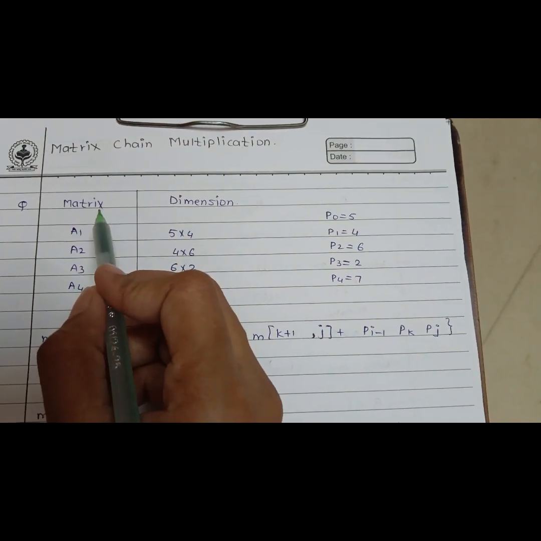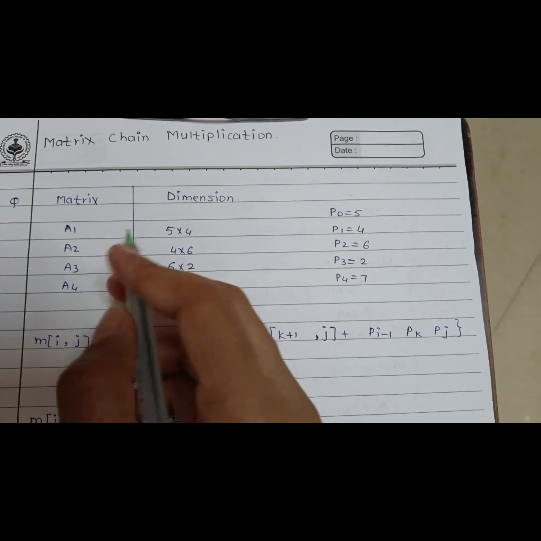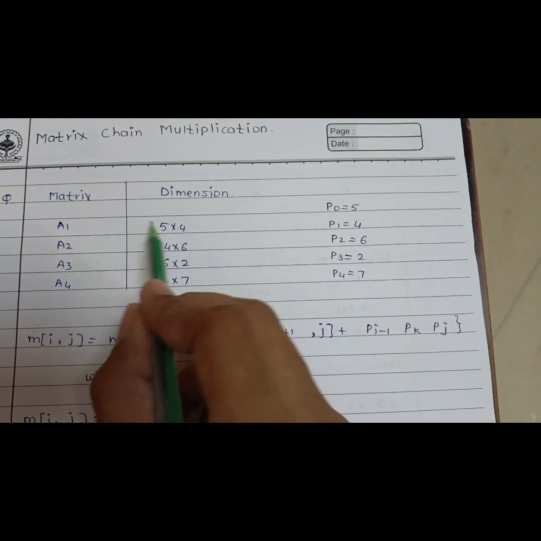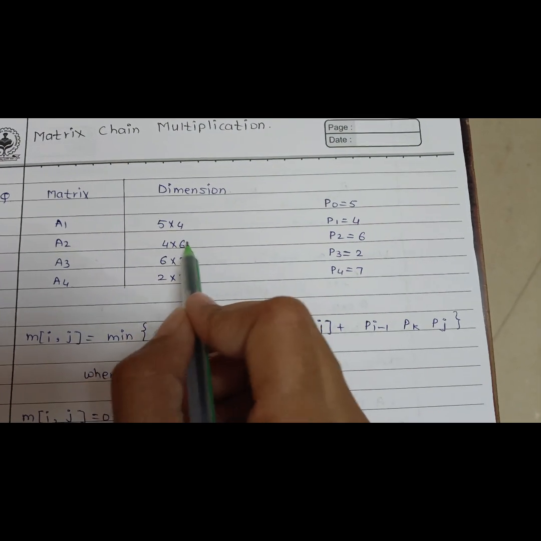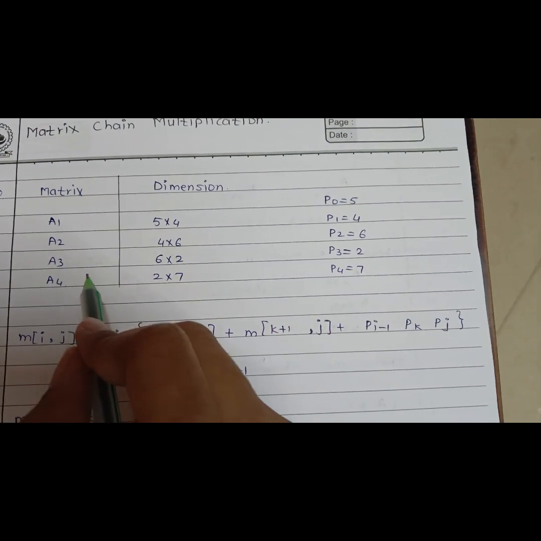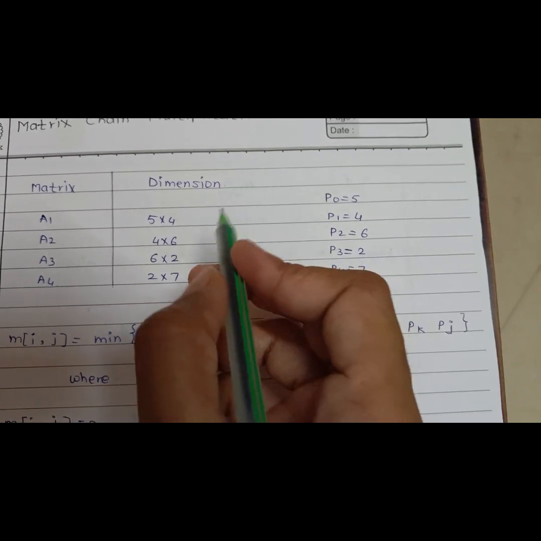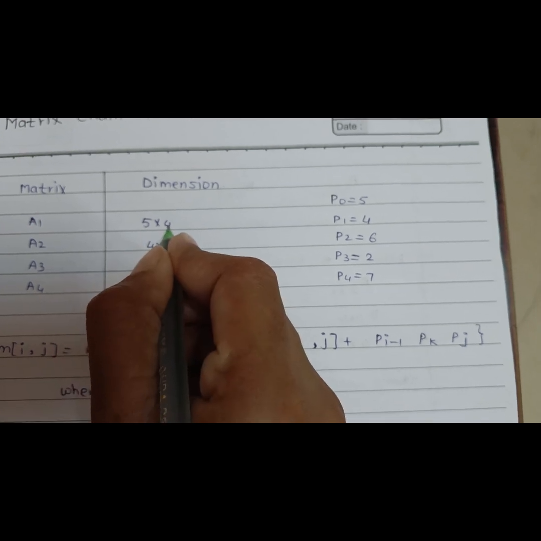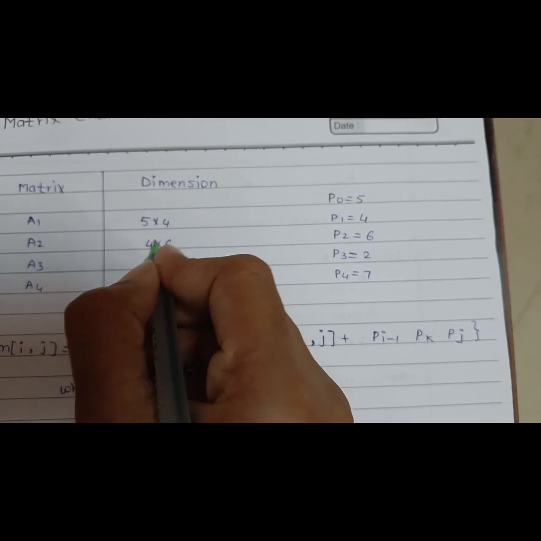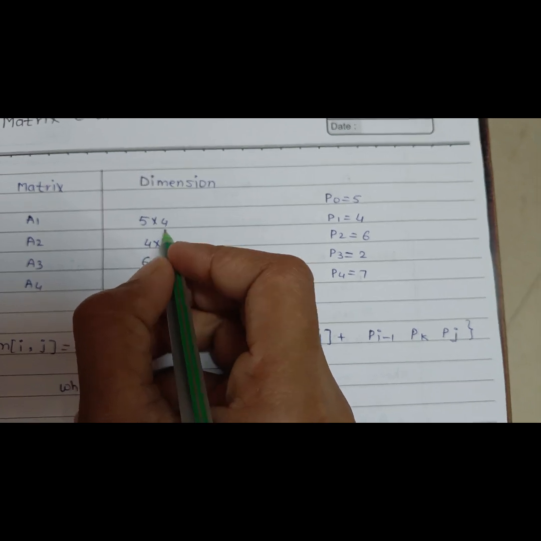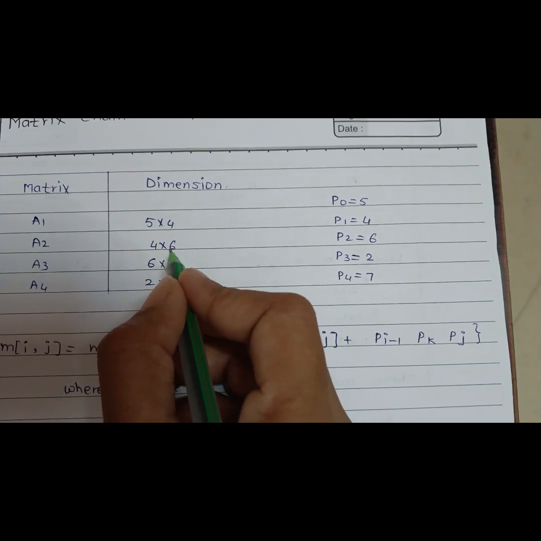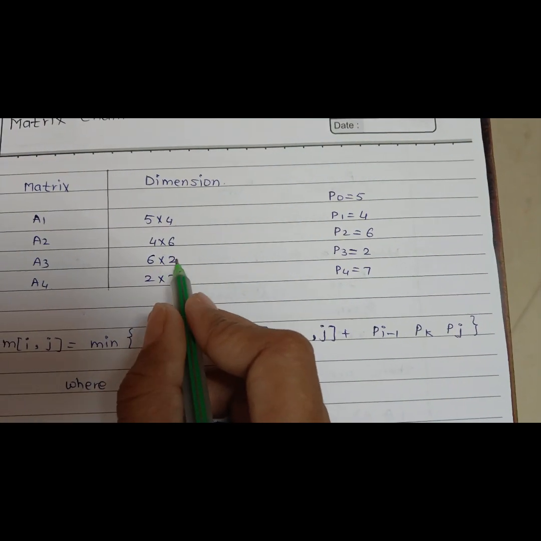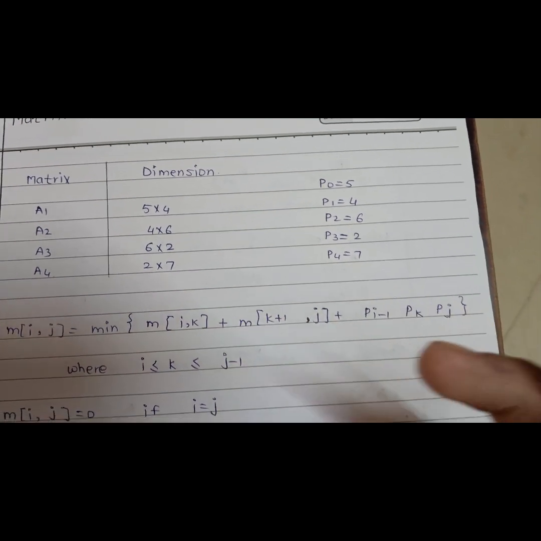Here the given values are the matrices and their dimensions. The matrices are A1, A2, A3, A4, and respectively the dimensions are, for A1, 5 into 4, for A2, 4 into 6, for A3, 6 into 2, for A4, 2 into 7. We take 5 as P0, and in the first two matrices we get the common term 4, that is P1. In the next two matrices the common term is 6, that is P2. In the next two the common term is 2, that is P3, and 7 is P4.